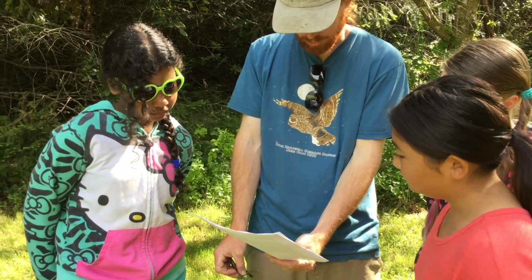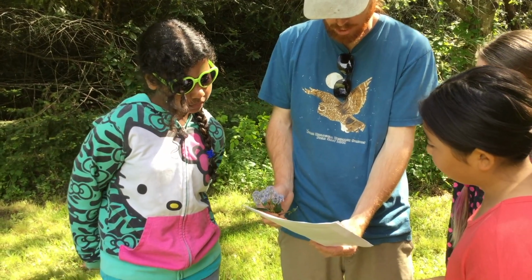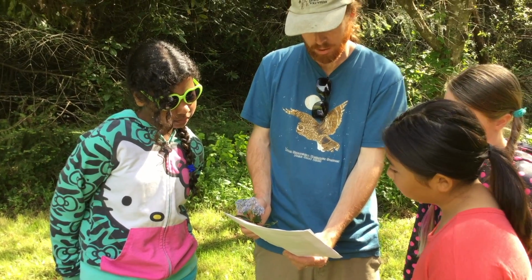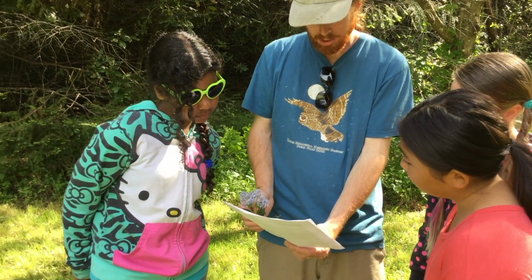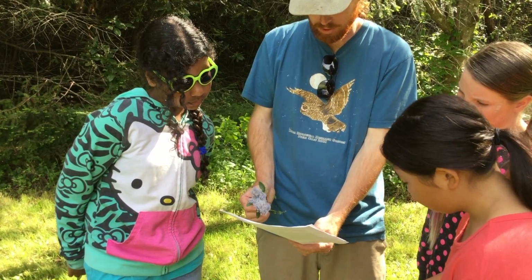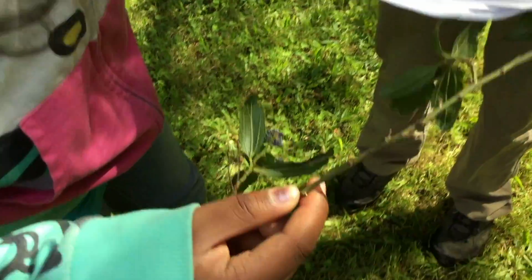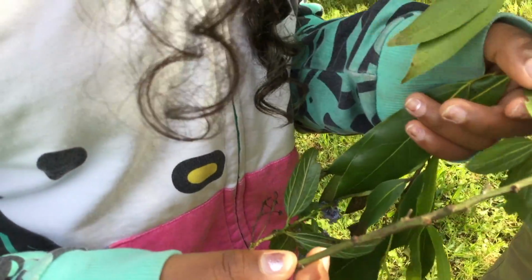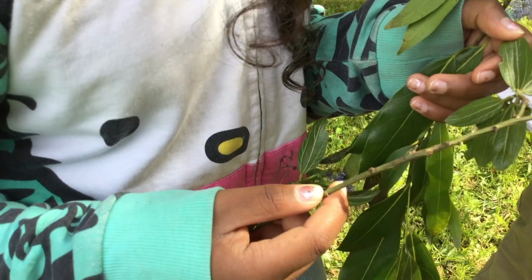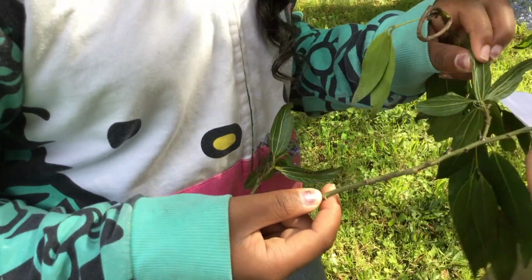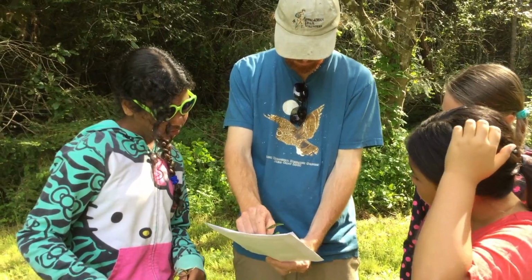So 8A is plant shrub-like, lilac-like purple flowers with a fragrant smell, glossy dark green leaves with a 3-veined base. Does it? Look at the leaves. It does, doesn't it? Yeah. That's pretty cool, huh? Look at the name.